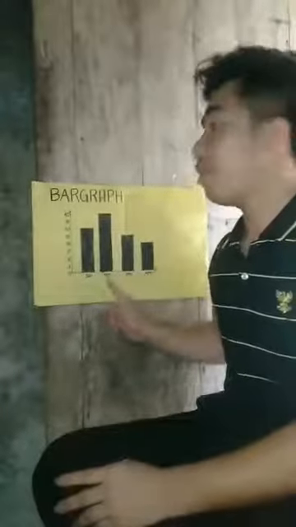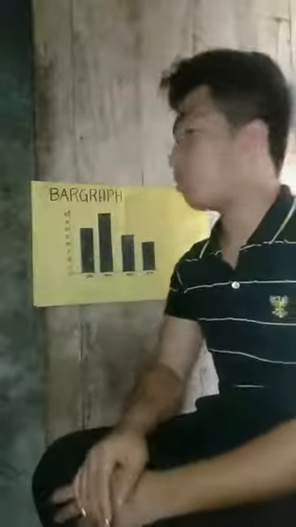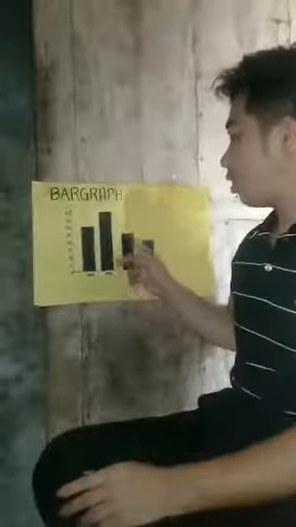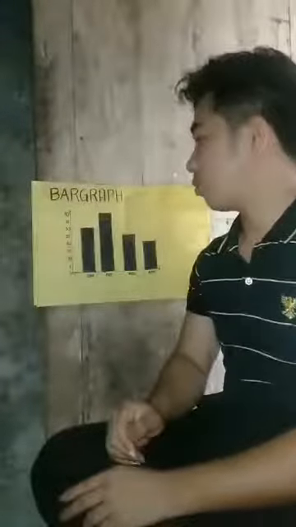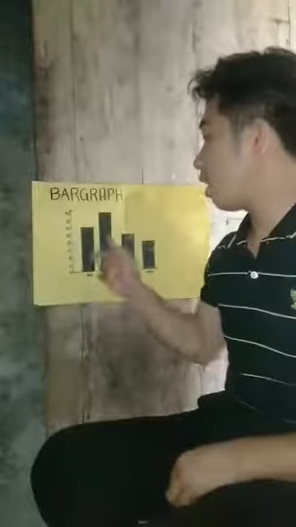And on February, there were 40 apples sold. And on March, there were 25 apples sold. And on April, there were only 20 apples sold. So masasabi natin na maraming apple ang naibenta sa buwan ng Pebrero.